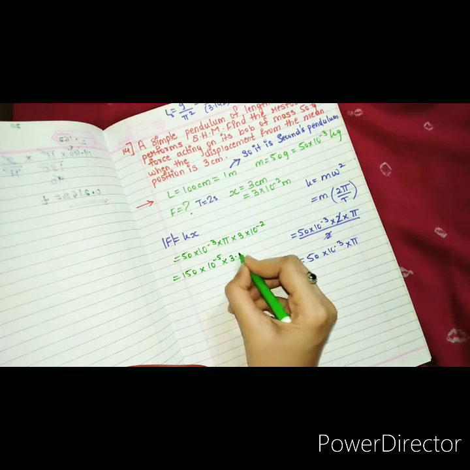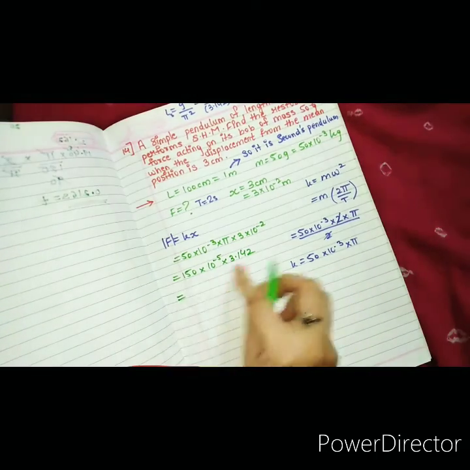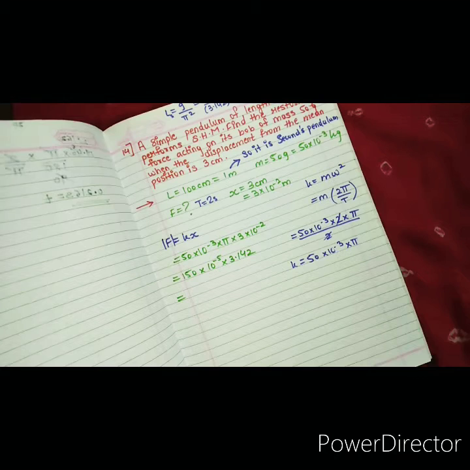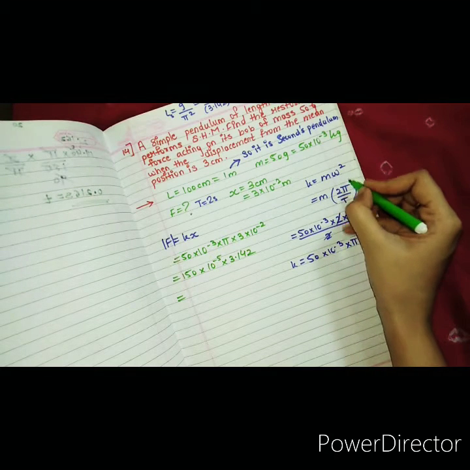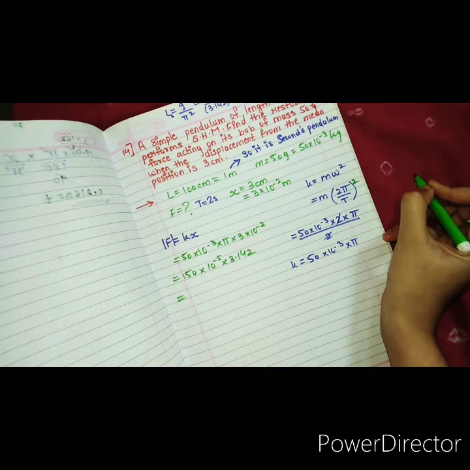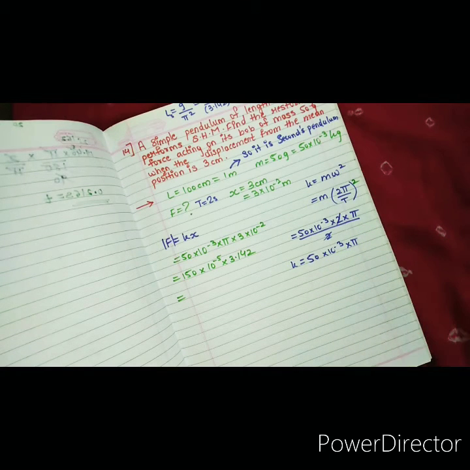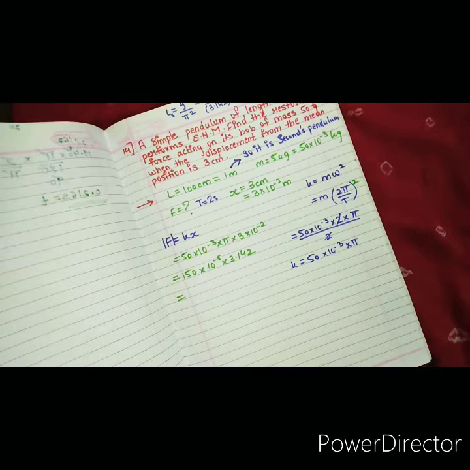And what is pi? Pi is 3.142. We'll just multiply those digits and we'll obtain the answer. Oh, see, I made a mistake. It is omega square, so I'll write it omega square. No problem, don't get confused.